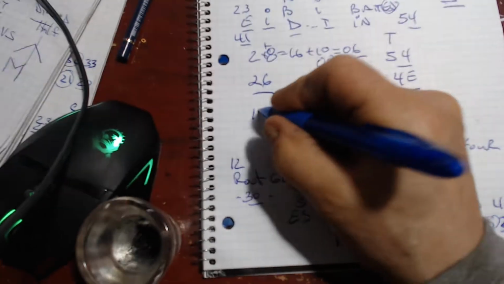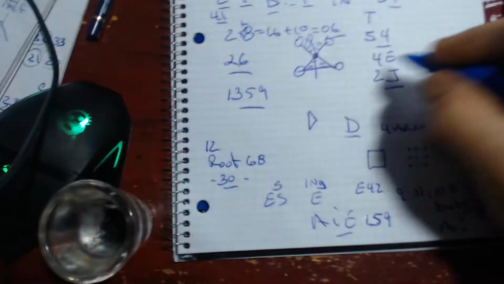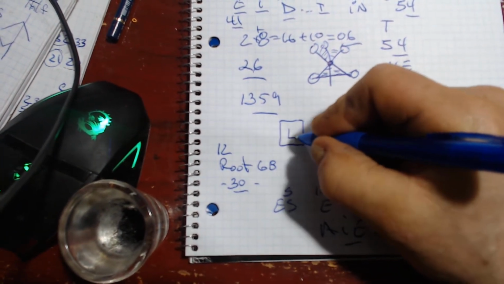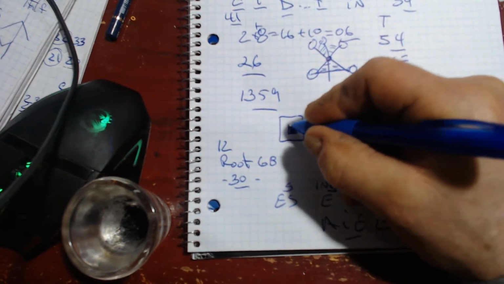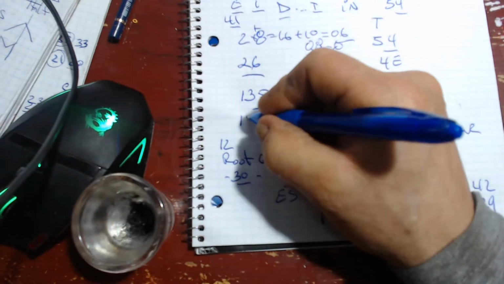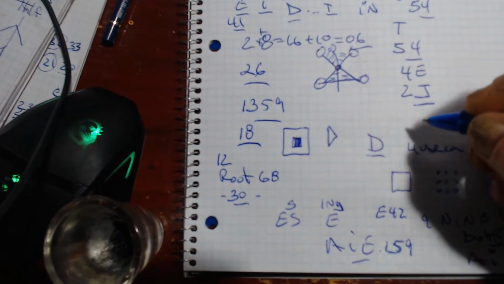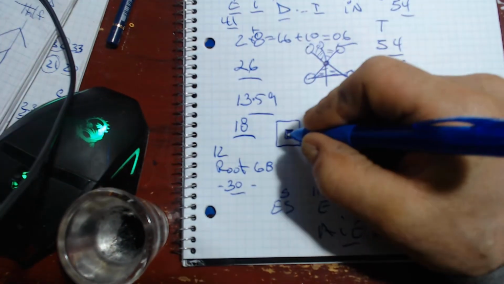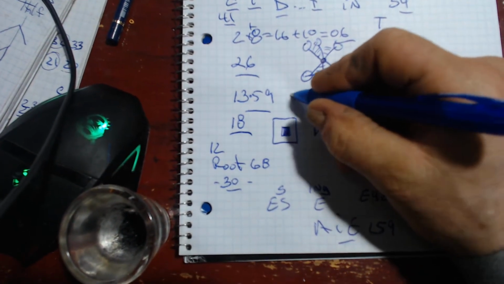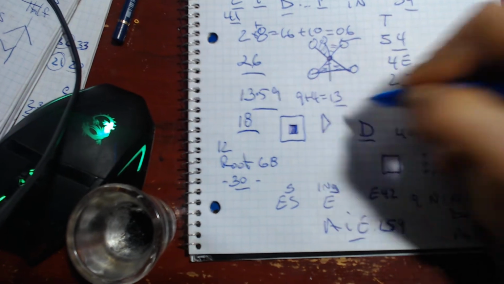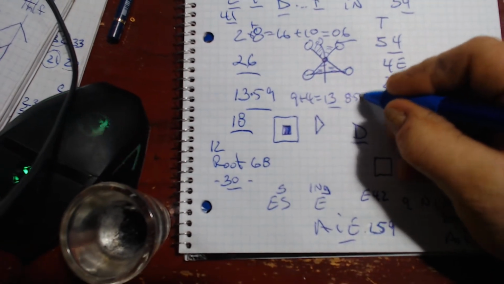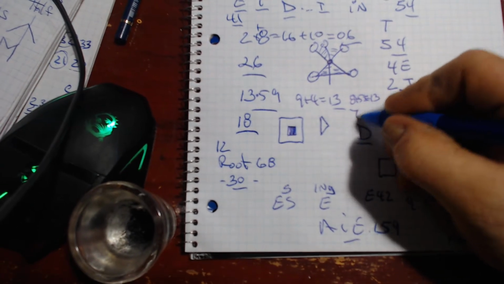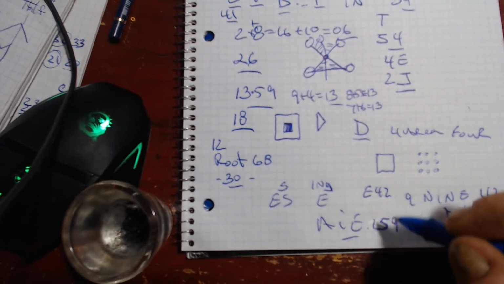1, 3, 5, and 9 are all playing from this position over here. This position over here is equal to 18. 1, 3, 5, and 9, and all its combinations are playing from right here. 9 and 4 equals 13, so remember. 8 and 5 equals 13, so remember. 7 and 6 equals 13, 1 and 3, so remember.